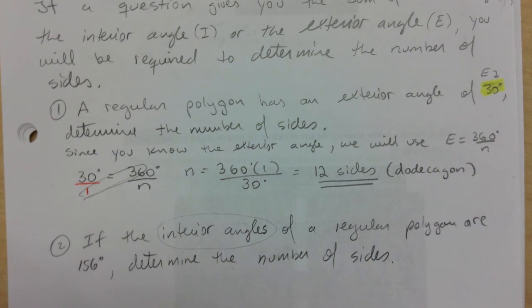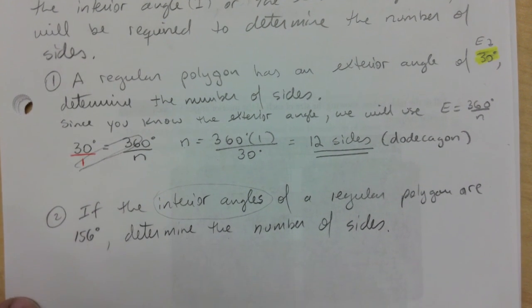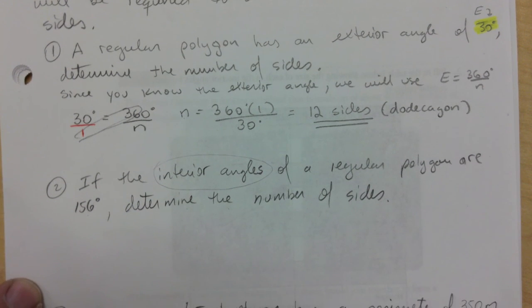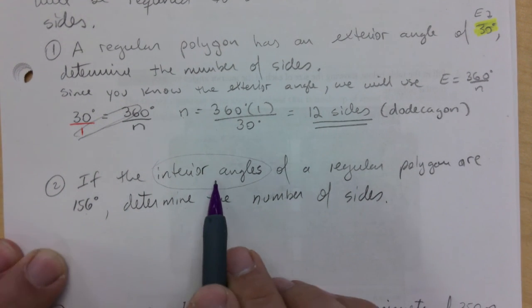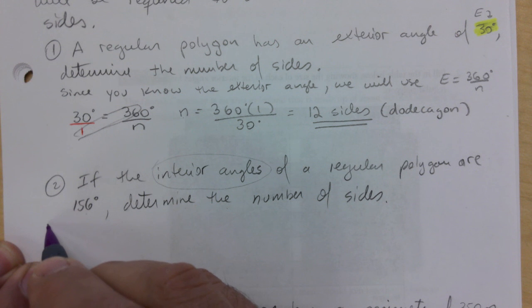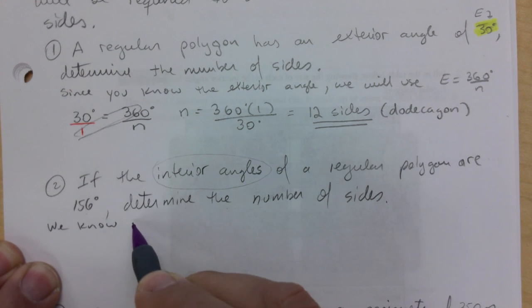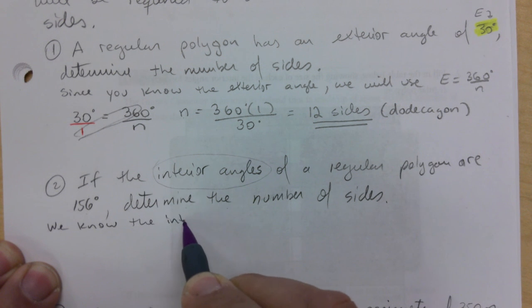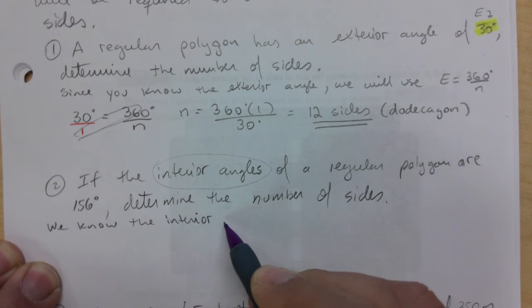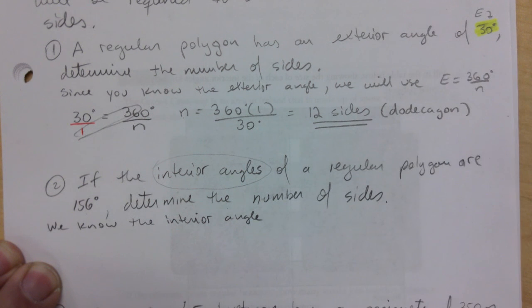Let's keep going here. So here we know the interior angle.